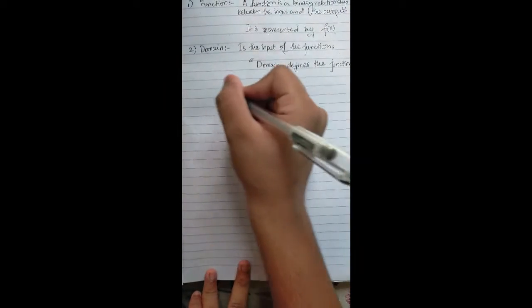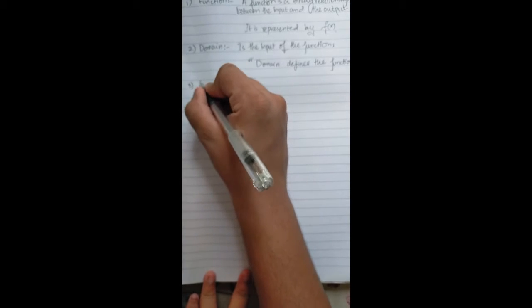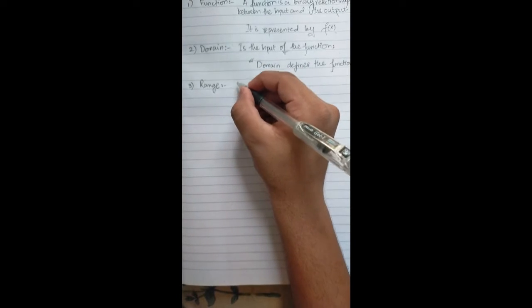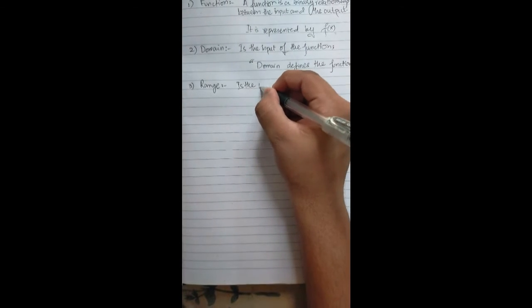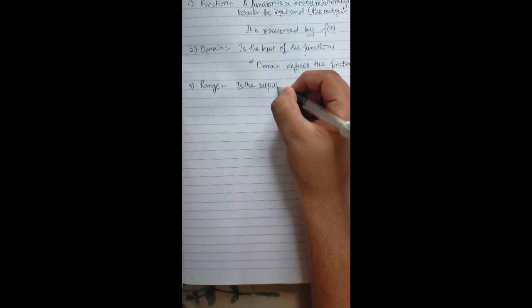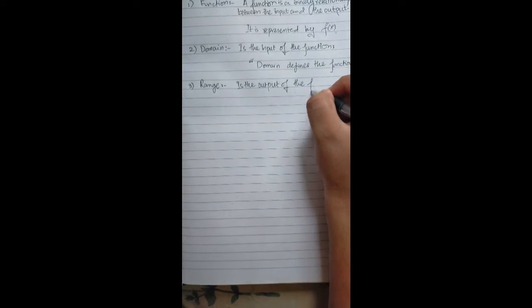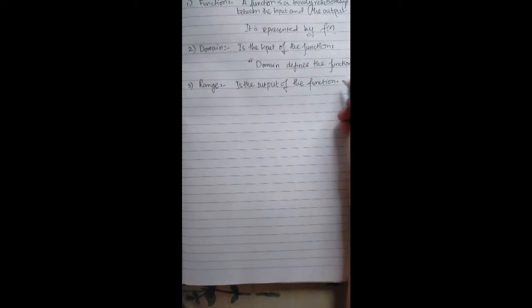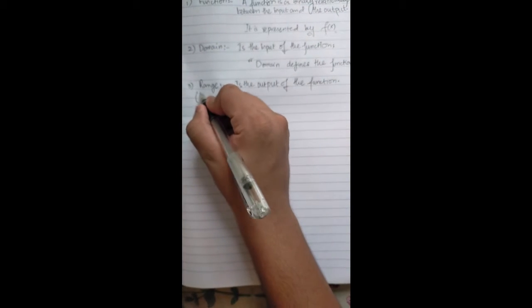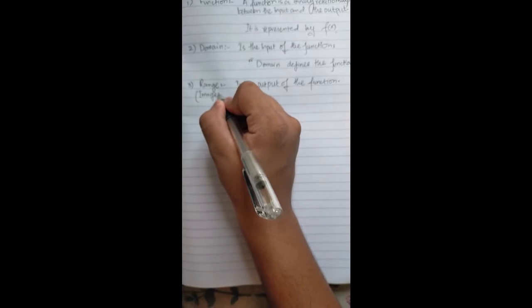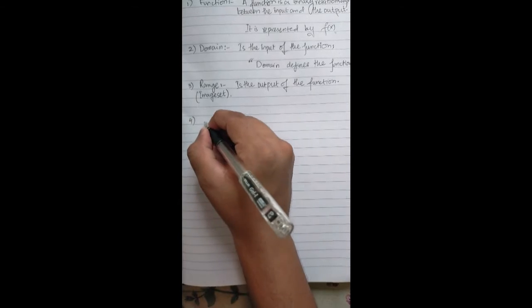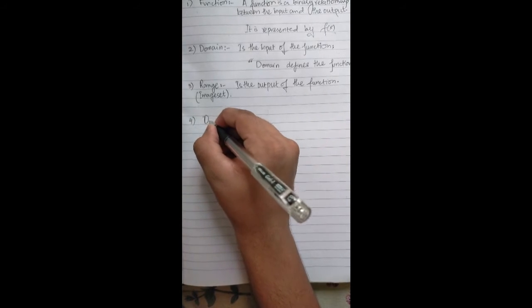Third, range. Range is the output of the function. It is also known as the image set. Then we have one-to-one function.